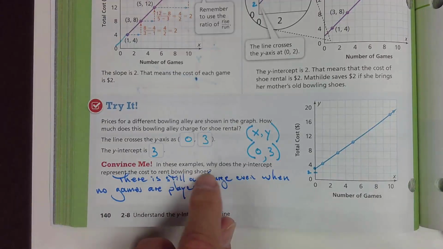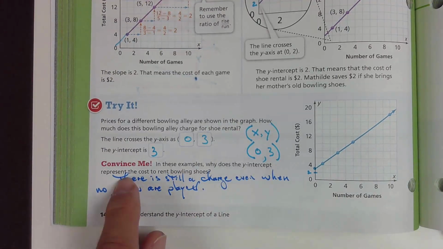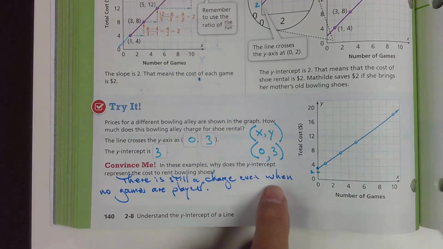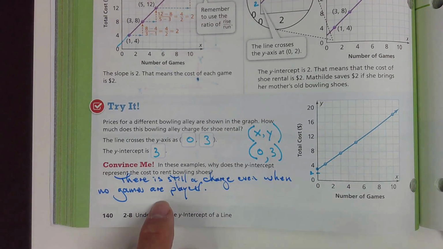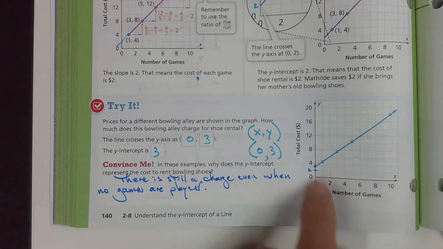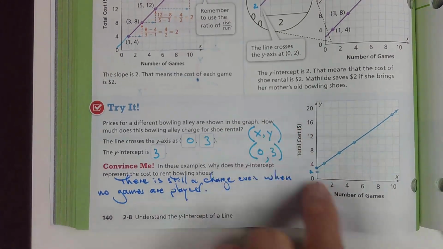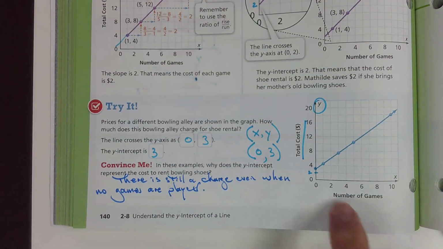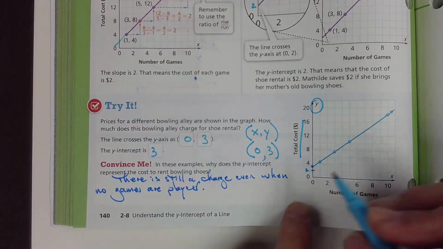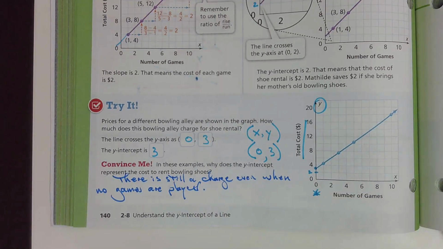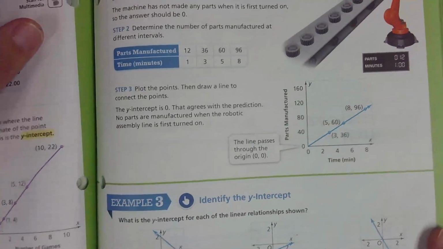And then in these examples, why does the y-intercept represent the cost to rent the bowling shoes? I wrote down there is still a charge, even if no games are played. If they don't play any games, but they rent the bowling shoes, that's the cost, because that's what it says right here. The y-axis represents the total cost. So even though they haven't played any games, if x is 0, they still charge $3 to rent the bowling shoes. Look at example 2 here.